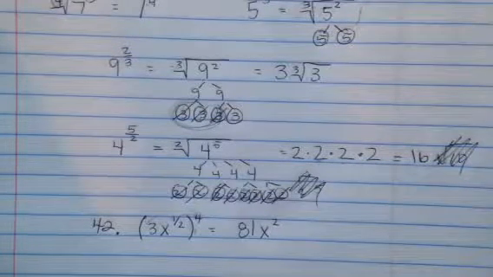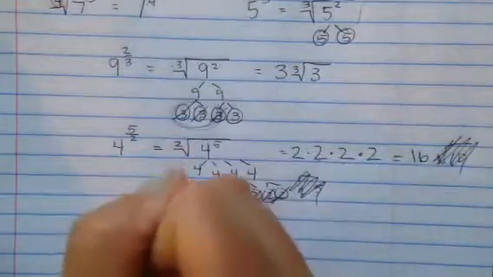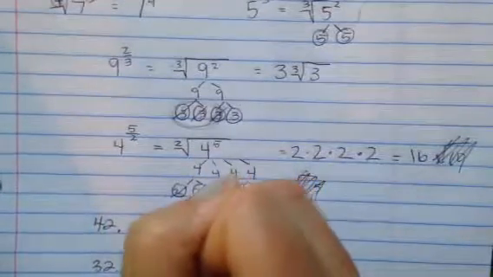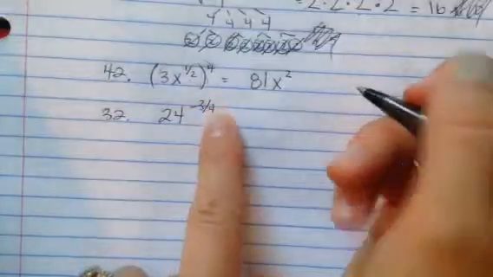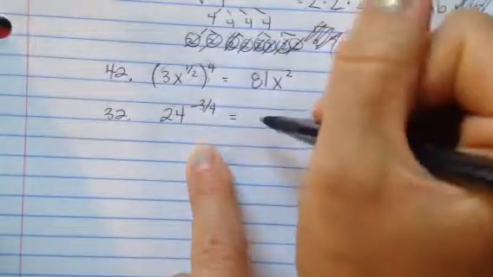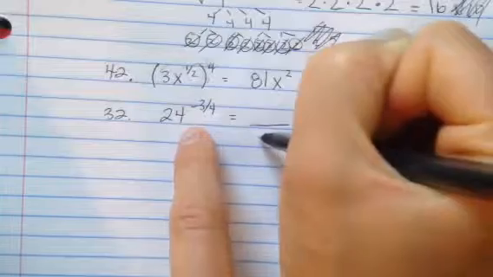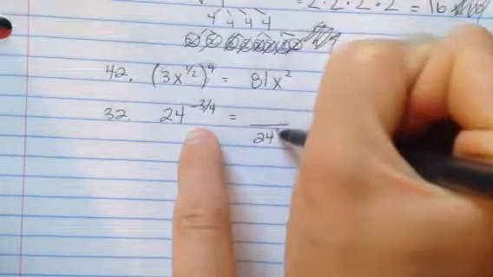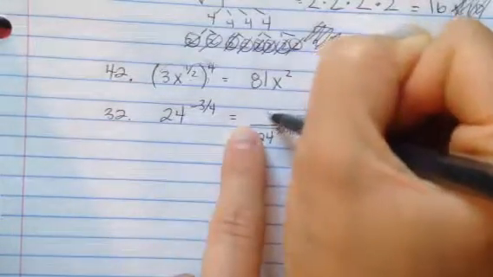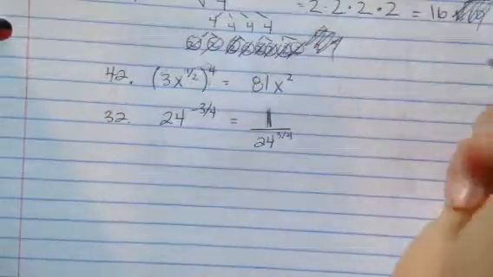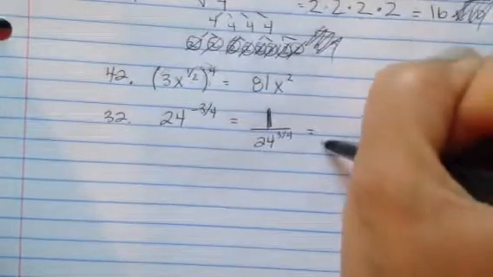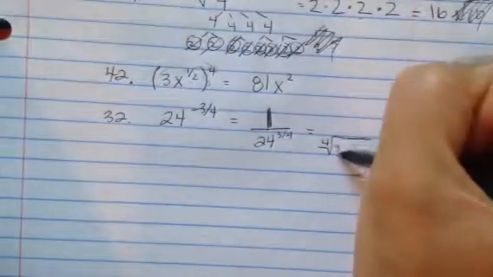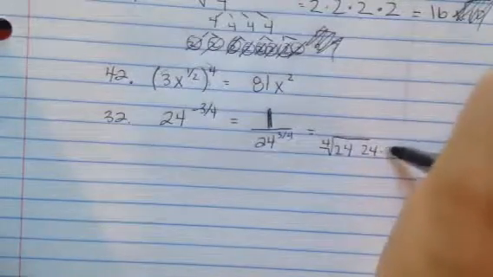I'm going to go back up to a negative on number 32. Let's go back to that really quick. So 24 to the negative 3/4. If you'll remember back to negative exponents, if something has a negative exponent, all that means is that it's going to go down to the bottom of a fraction. So now we're going to have 24 to the 3/4 here, and there will be an invisible 1 or just 1 there. Actually, it can't be invisible because it's the top. Okay, and then let's make that a radical. So 4th root of 24 3 times. So I'm just going to write 24 times 24 times 24.